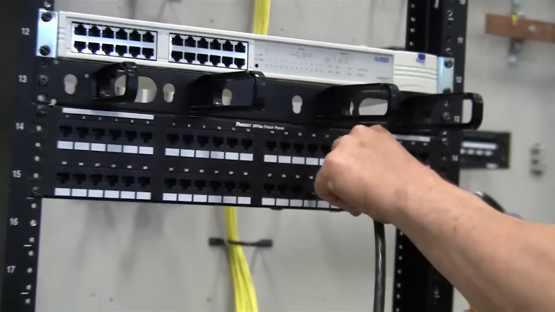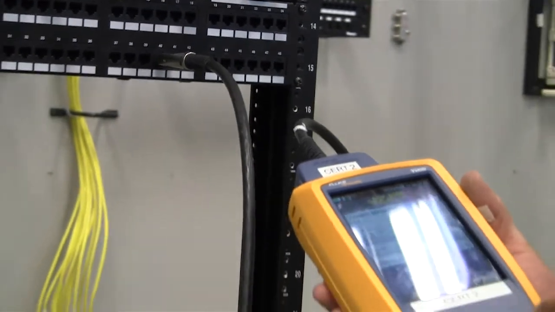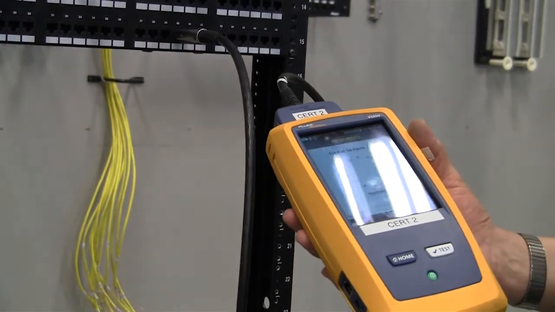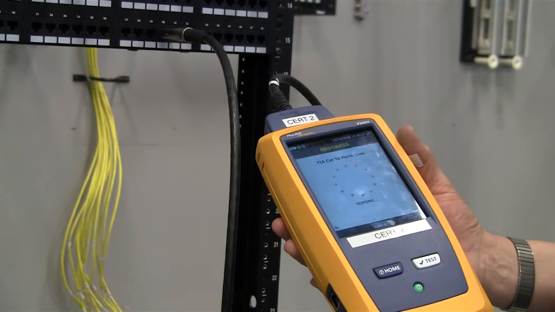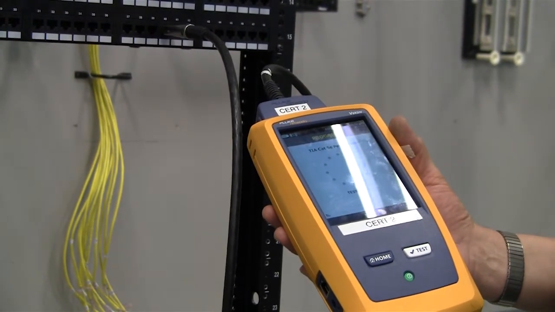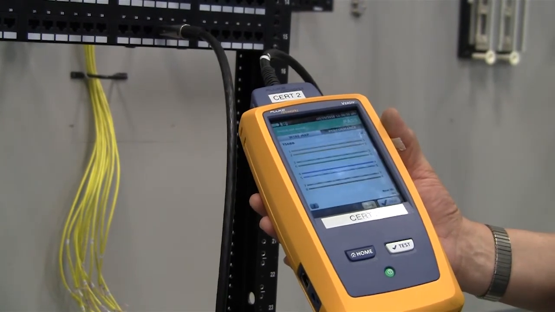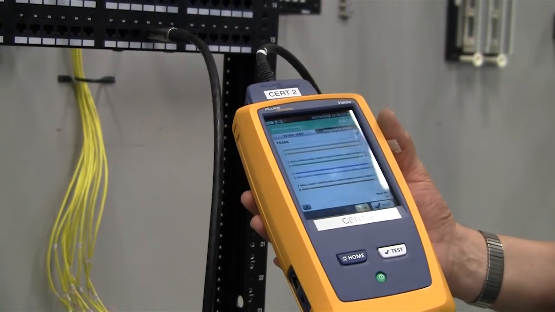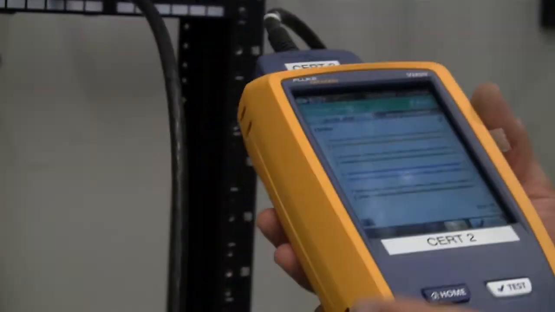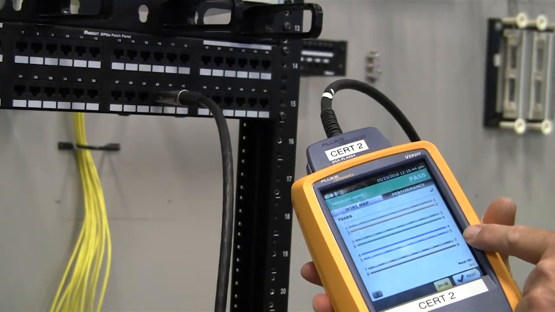Again, we'll jack into the proper port, which will be assigned. And once we've done that, what we'll do is we'll run the test. And if everything has gone well for you, we should get a pass. Okay, so what we're looking for is each one of them terminated in the proper place, to the proper port, and each one passing the certification test.